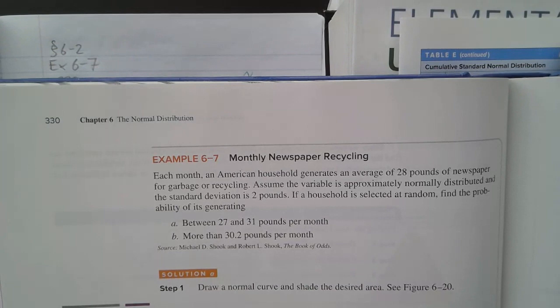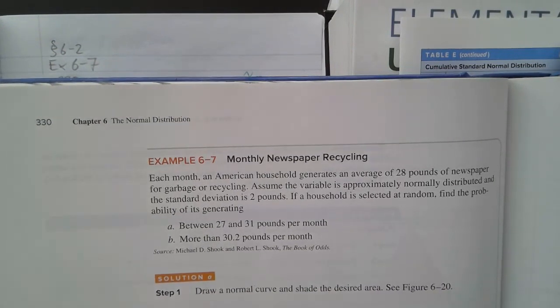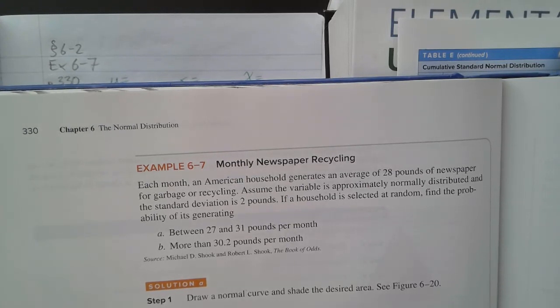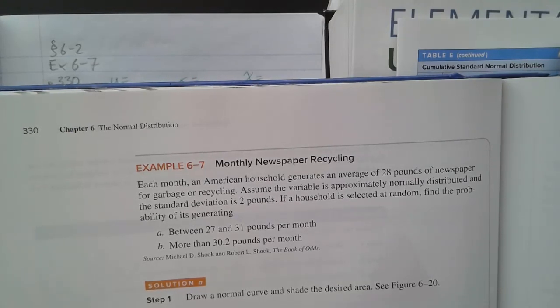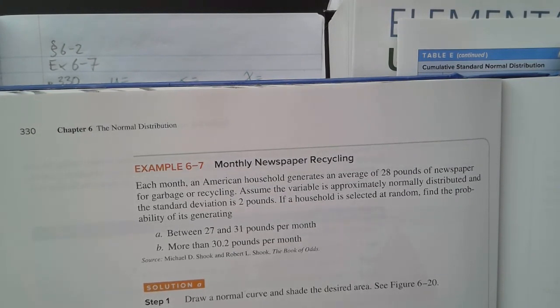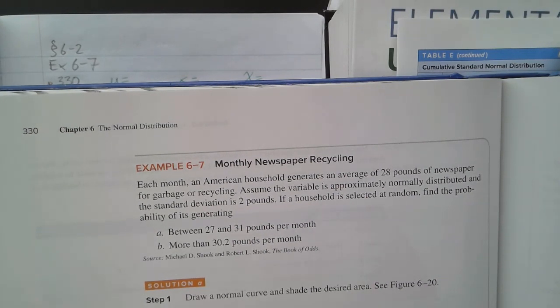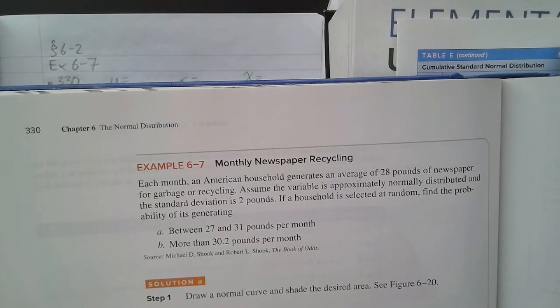Each month, an American household generates an average of 28 pounds of newspaper for garbage or recycling. Assume the variable is approximately normally distributed and the standard deviation is 2 pounds. If a household is selected at random, find the probability of its generating, and we have two parts. Part A, between 27 and 31 pounds per month. And part B, more than 30.2 pounds per month.